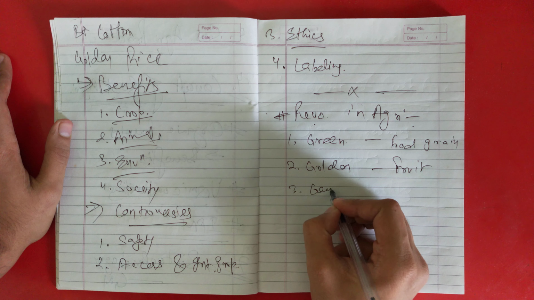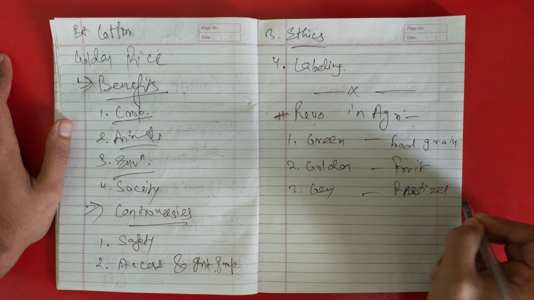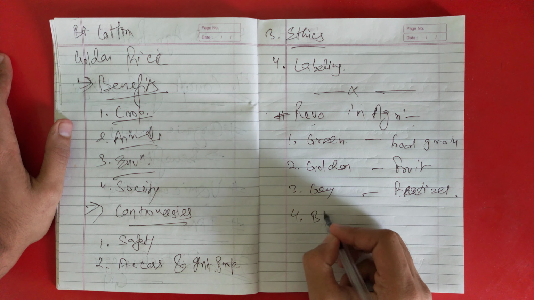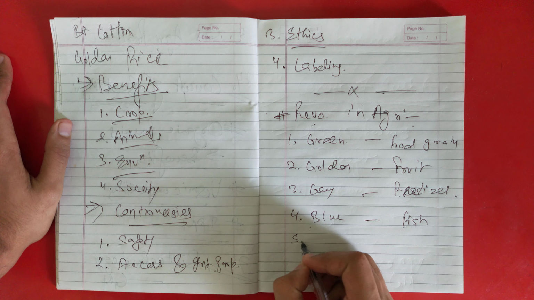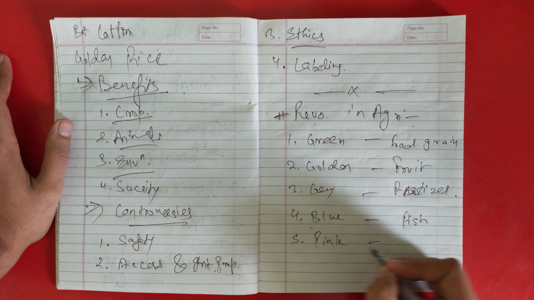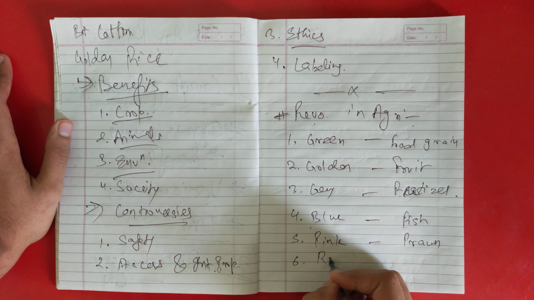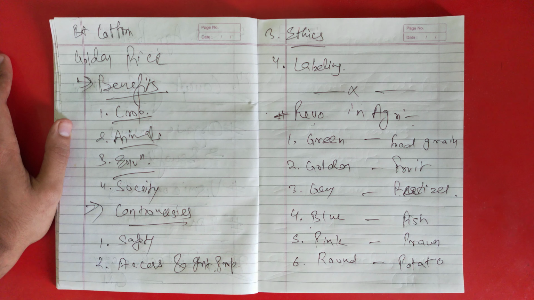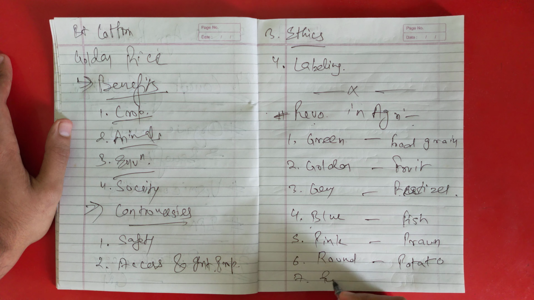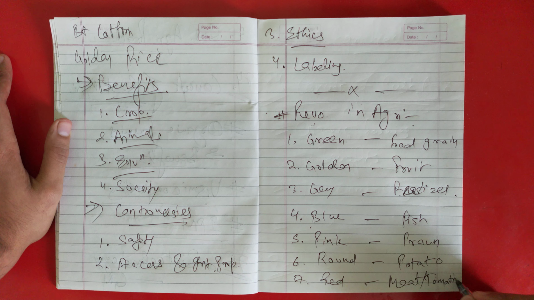Third, gray is related to fertilizer production. Fourth, blue means water, so fish. Fifth, pink, this is for prawn production. Sixth, round: potatoes are round, so potato production.